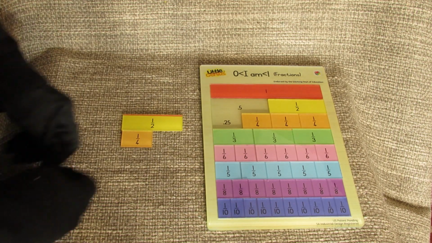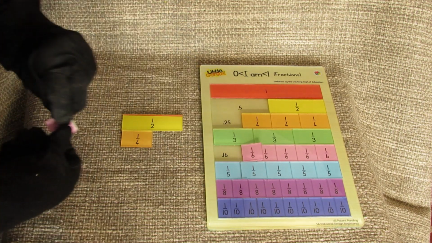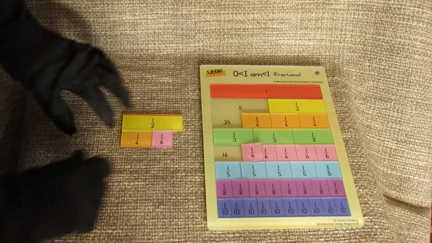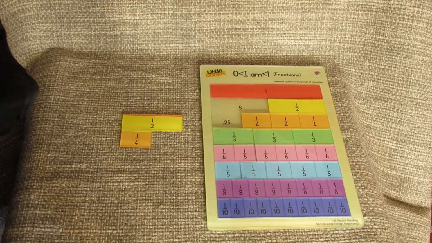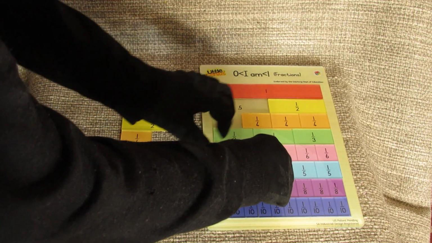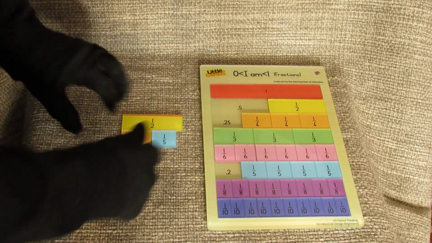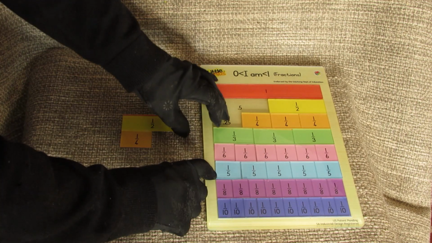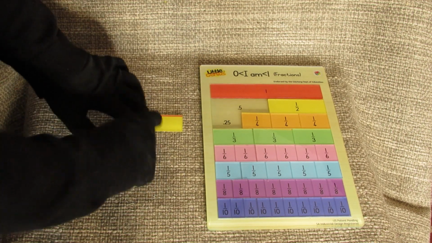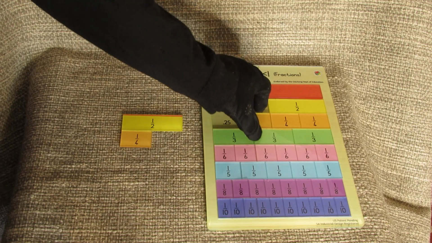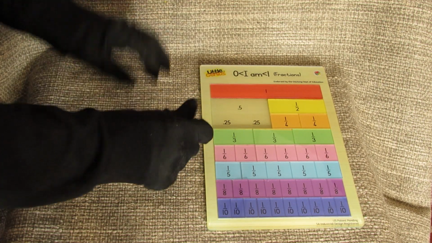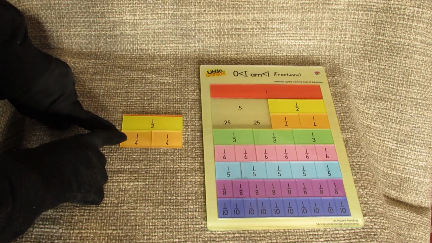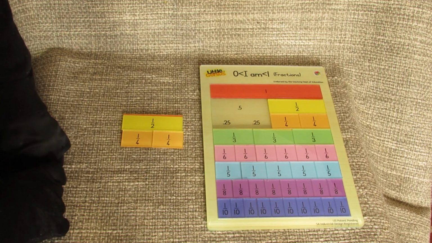Let's say he tries a sixth, because that's a bit smaller. Let's see. No, that is too small. It's not large enough. It cannot be the answer. All right, what should we try next? Let's try a fifth. Let's see. No, it is also too small. There's still a gap there. So he's got to find a puzzle piece that is going to fill up that entire area. Let's say eventually he decides to try the quarter. And voila! He's a little genius because he found his answer. Half take away a quarter is a quarter.